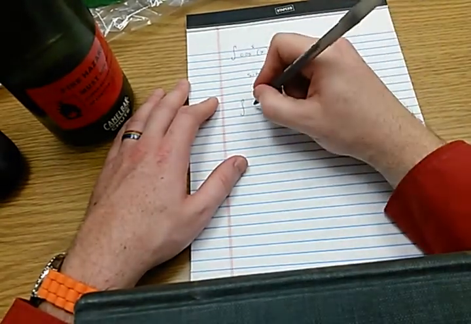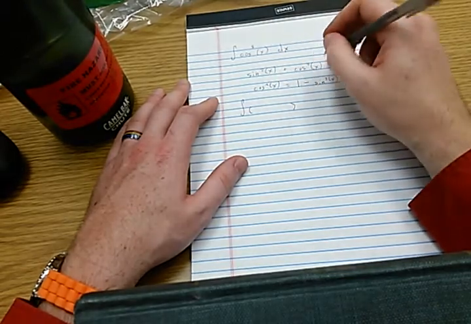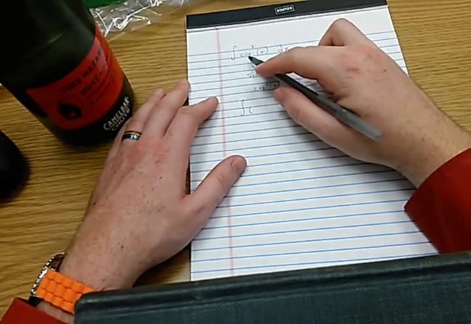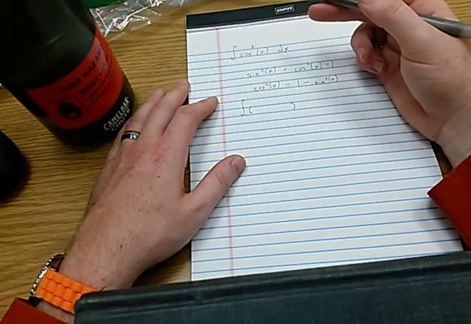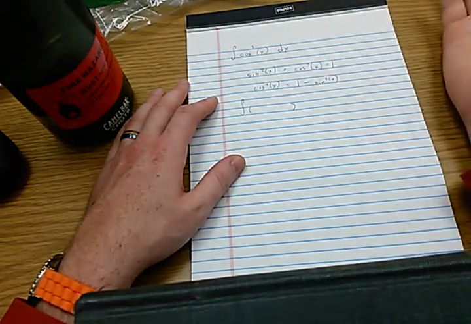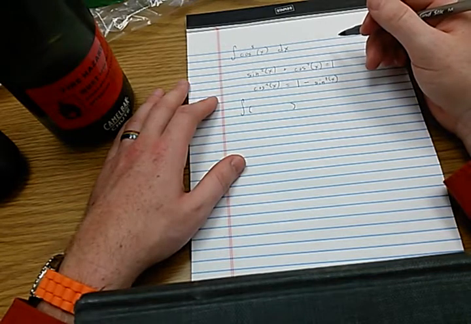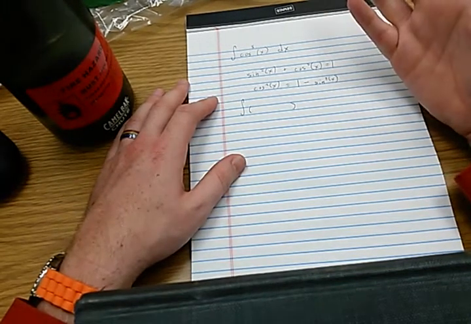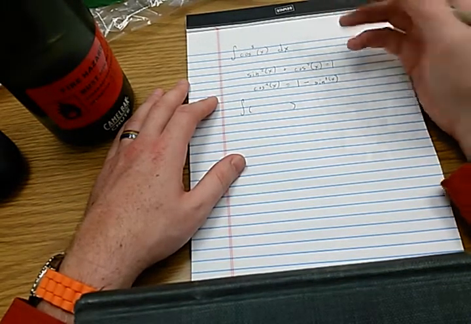My integral, how many cosines do I have? I've got 5 of them multiplied together. Can I pull out 2 of them? Yes. Can I pull out 2 more? Yes. Can I pull out another 2 more after that?